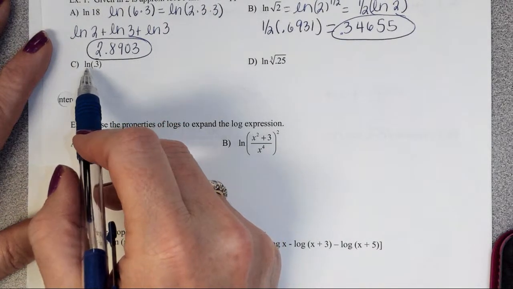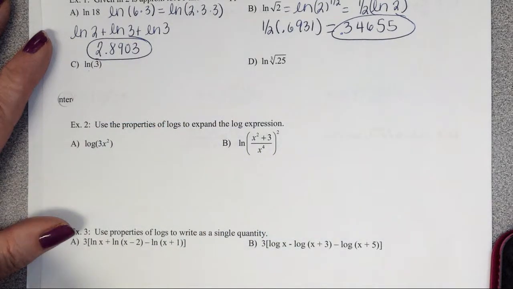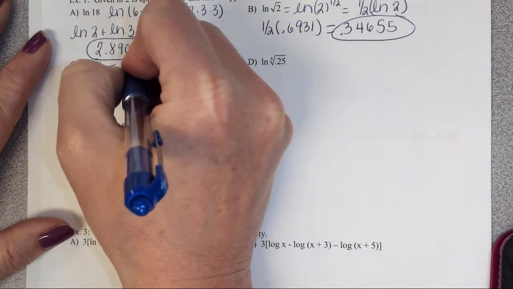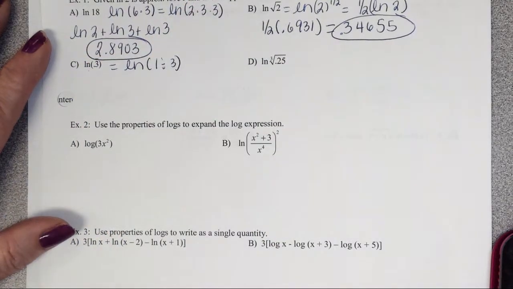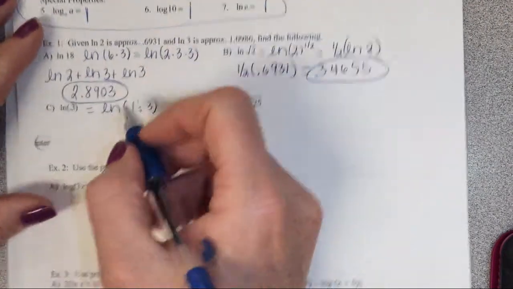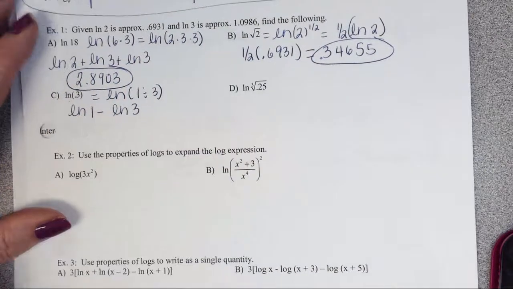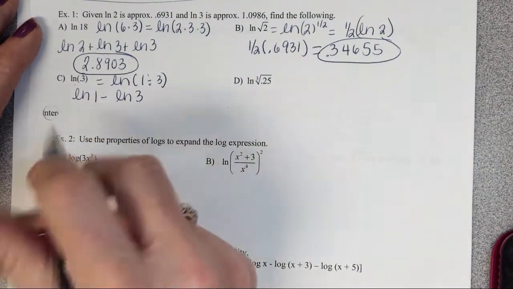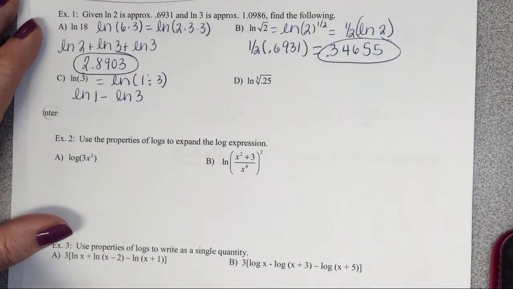Letter C, we're given natural log of 0.3 repeating. How are we going to write 0.3 repeating? 1/3, right? So it's going to be the natural log of 1 divided by 3. What does division turn into? Subtraction. So it's going to be the natural log of 1 minus the natural log of 3. Natural log of 1 isn't listed though. So what are we going to do?